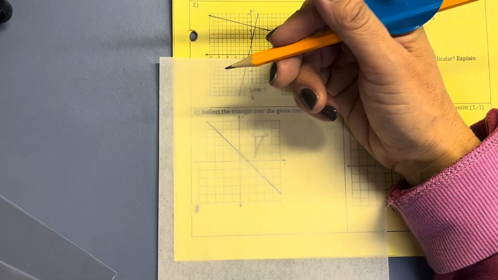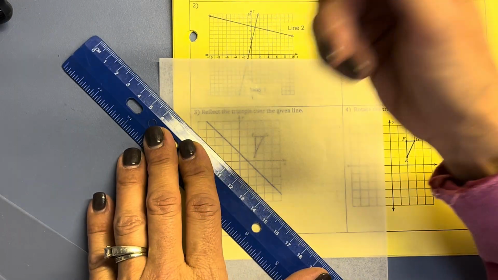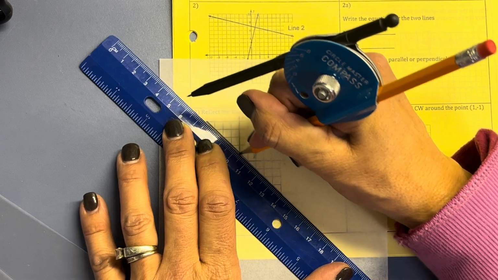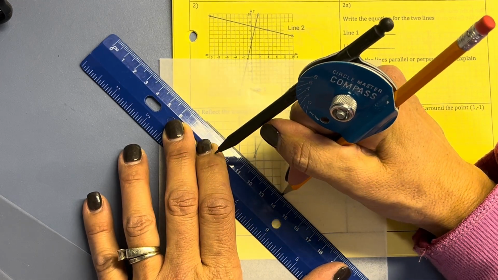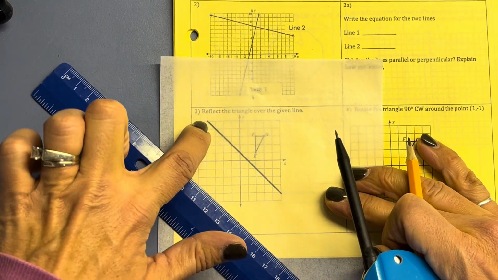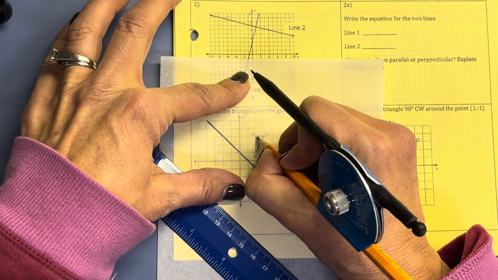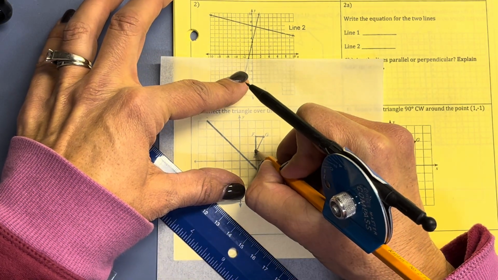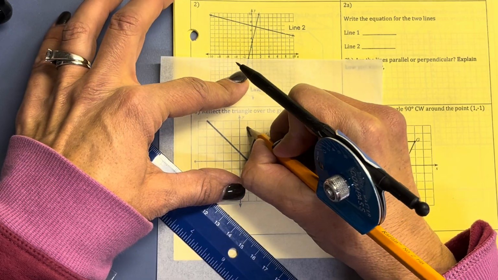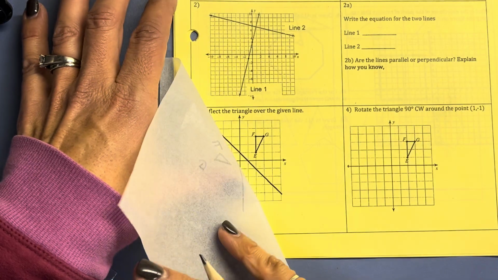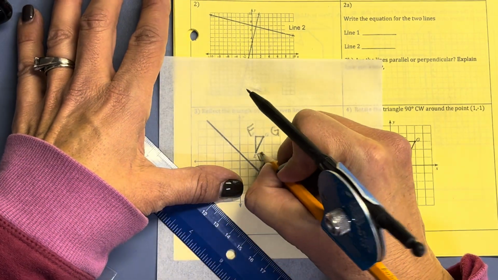Okay, so the first thing I do is leave my patty paper in place, and I'm going to trace the full length of the line of reflection. I'm not going to go longer, but I'm definitely not going to go shorter either. And then I'm going to redraw my triangle. It's short enough that I'm not going to use a straight edge to do it.